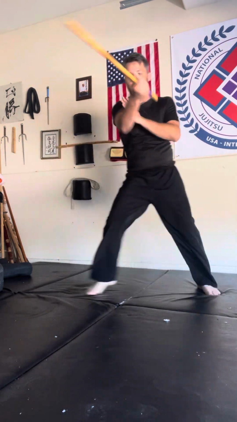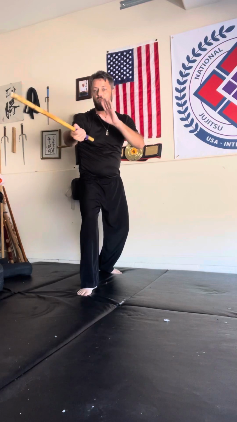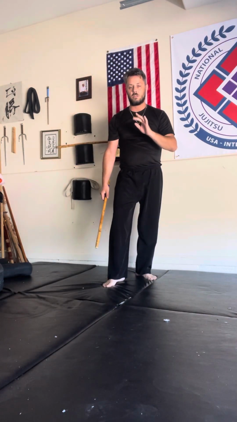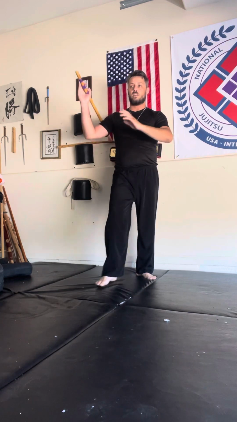That way, you can then move into combinations. Okay? So, drill 1, move and cut, move and cut, with all different angles, whether that be from the single striking concept or the thrusting concept.